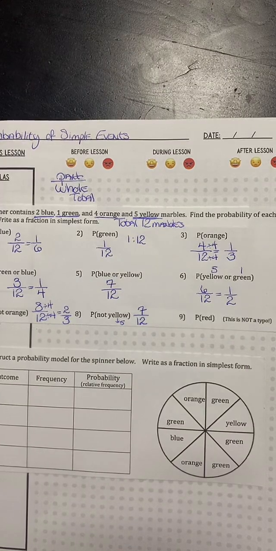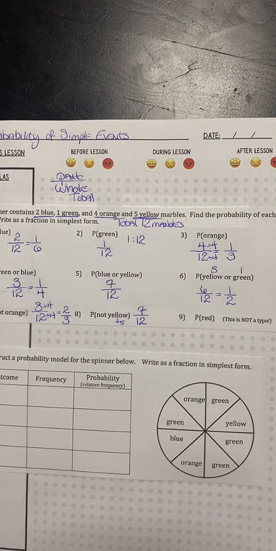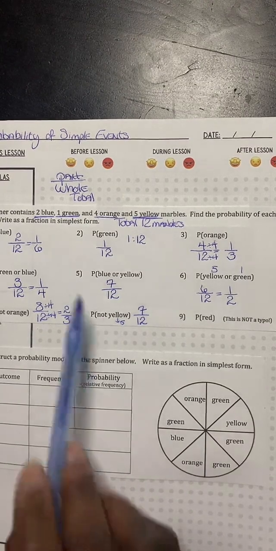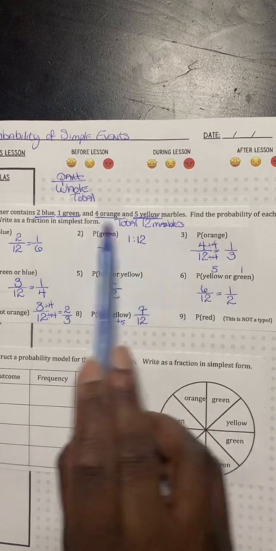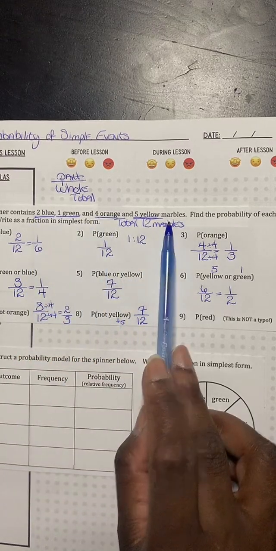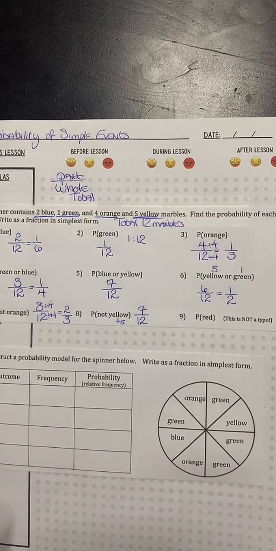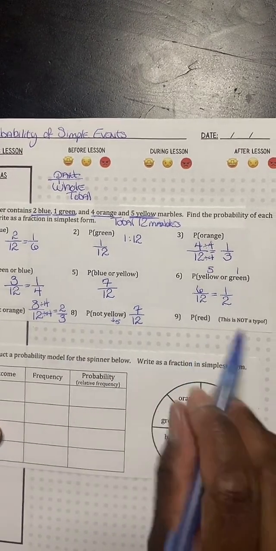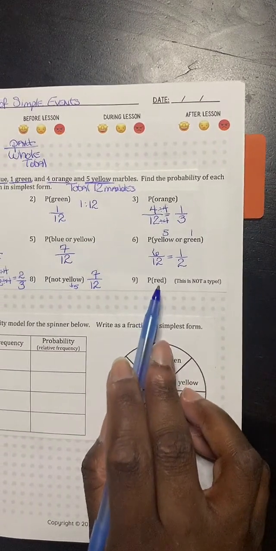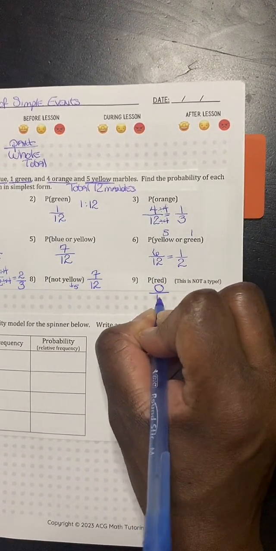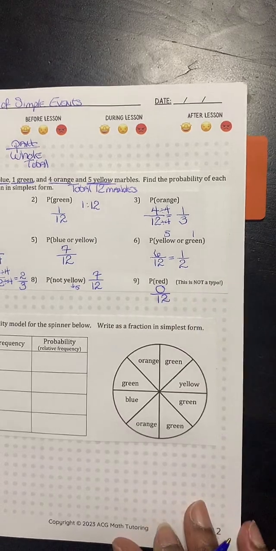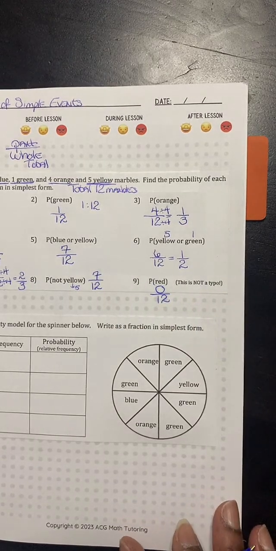Okay, if you notice, we have blue, we have green, we have orange, we have yellow. Is there any mention of a red? No, there's no mention of a red. So that means the probability of you getting a red is going to be 0 out of 12. Because there are no reds whatsoever in that container.